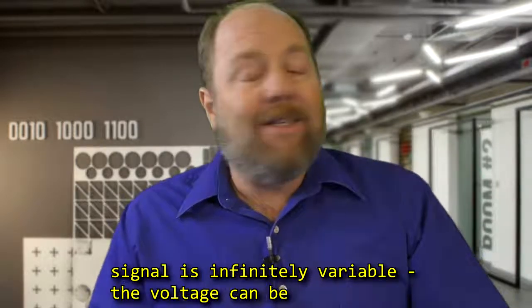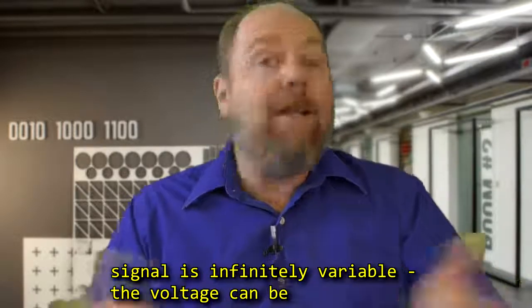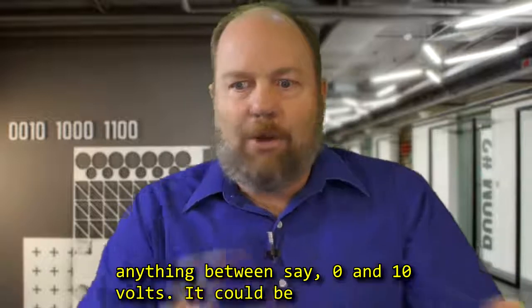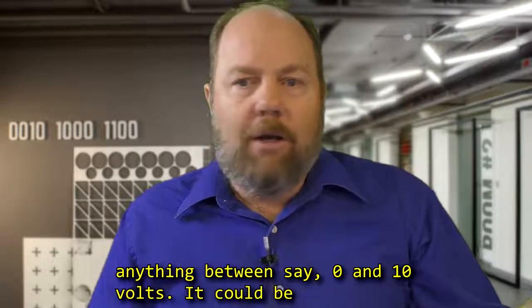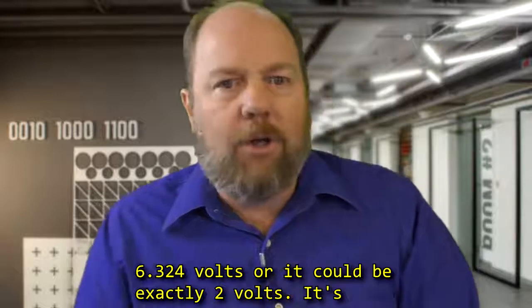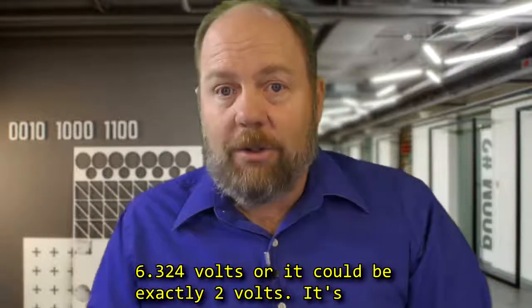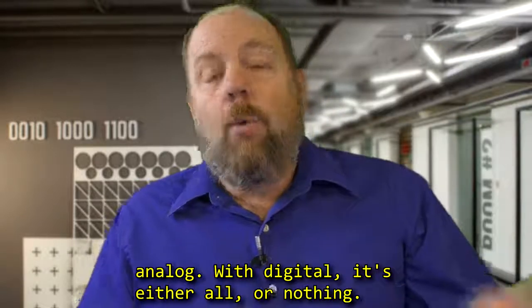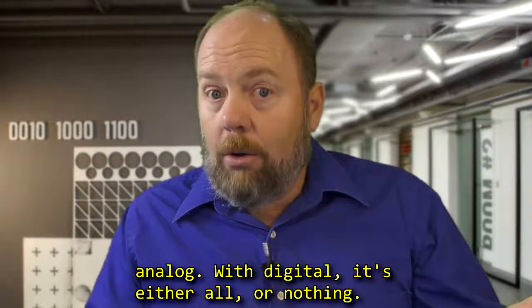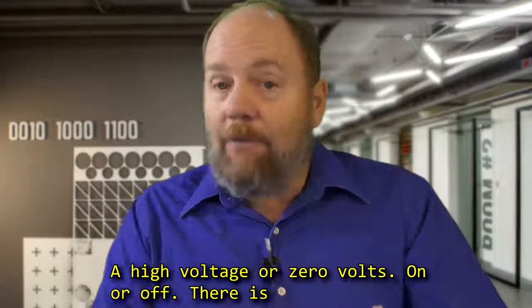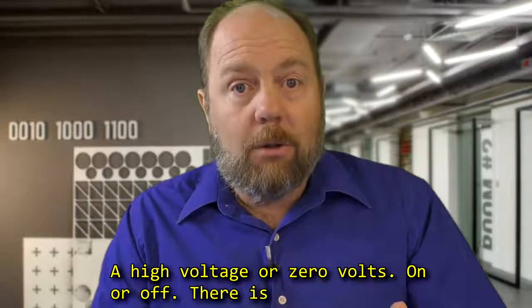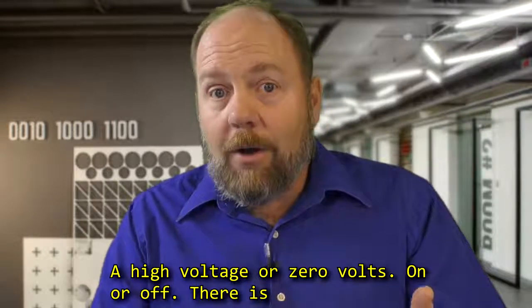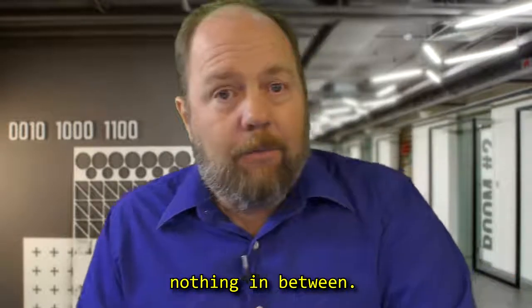Analog means the signal is infinitely variable. The voltage can be anything between, say, 0 and 10 volts. It could be 6.324 volts, or it could be exactly 2 volts. It's analog. With digital, it's either all or nothing. A high voltage or 0 volts. On or off. There is nothing in between.